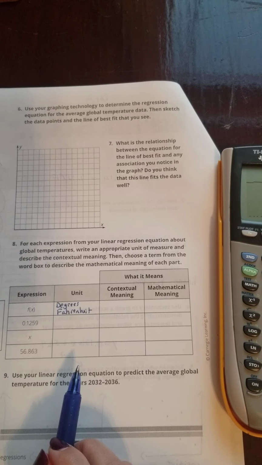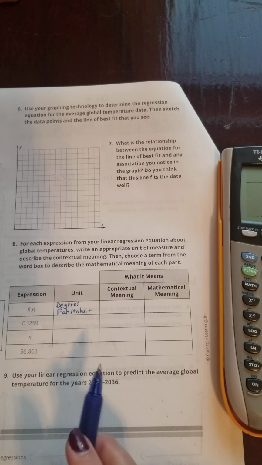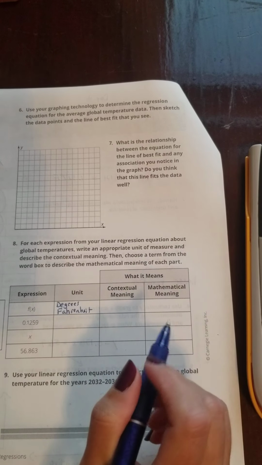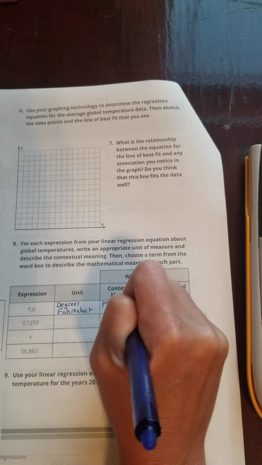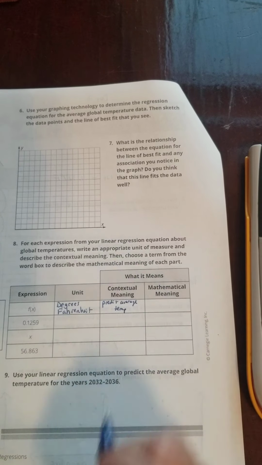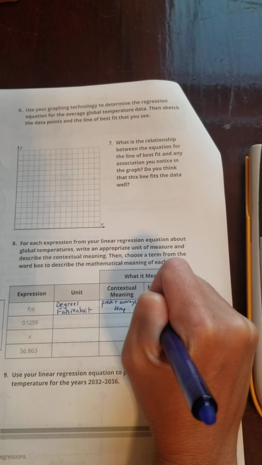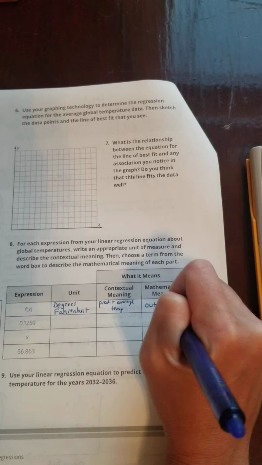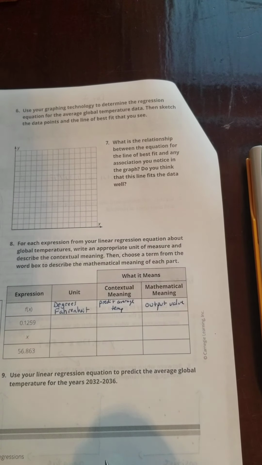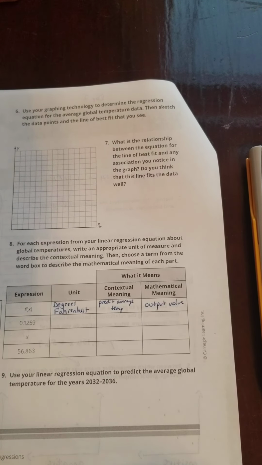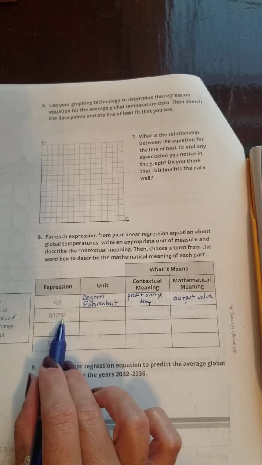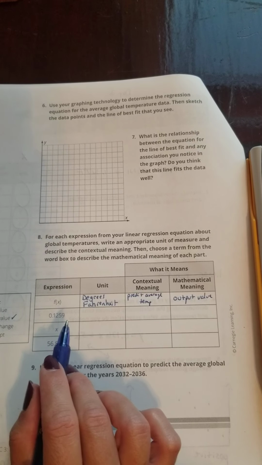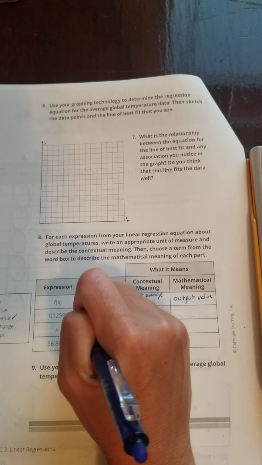And what the contextual meaning is, we're going to predict the average temperature. The mathematical meaning, it's your output value. Your 0.1259 is your rise per span of years.